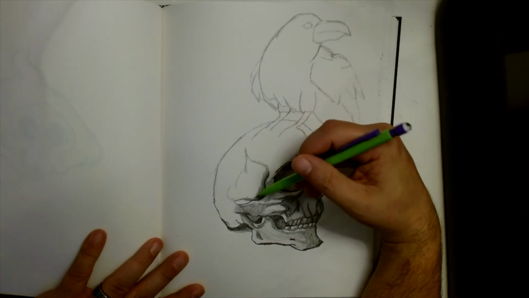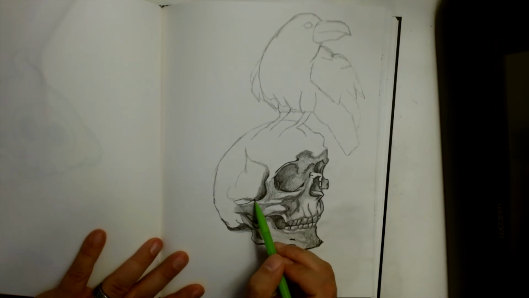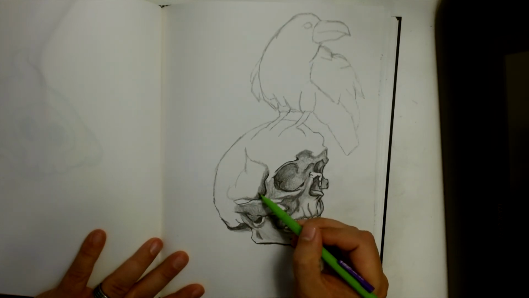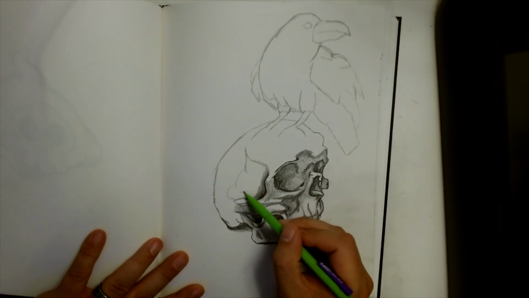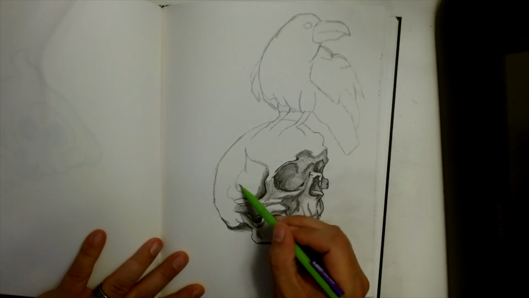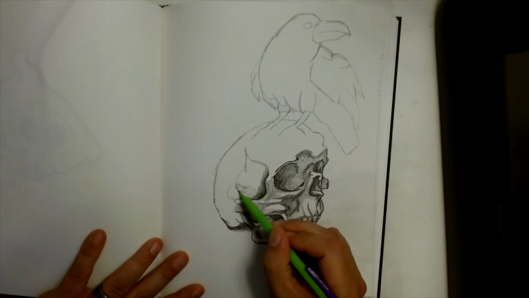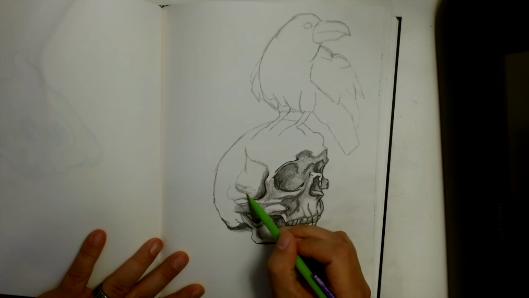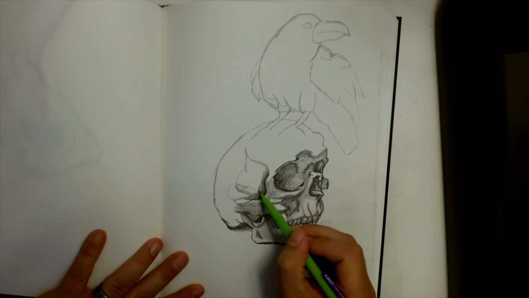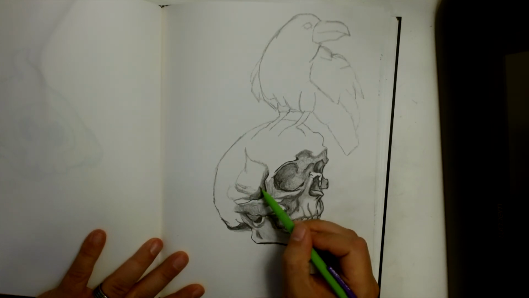Okay, so this is going to be a much larger area to fill in. So what I'm going to do is start building up those areas that I know are going to have the darker shadow to it, and try to smooth blend those in.